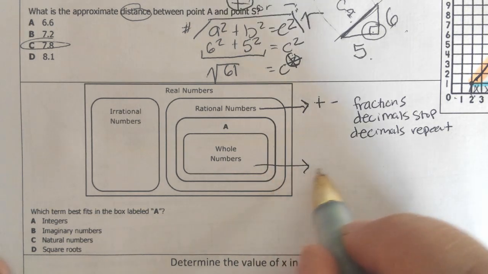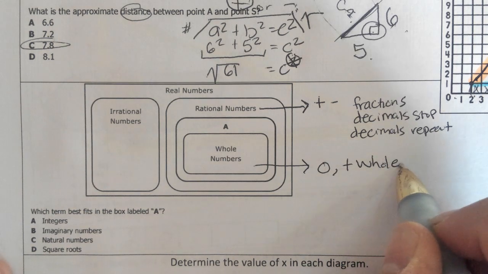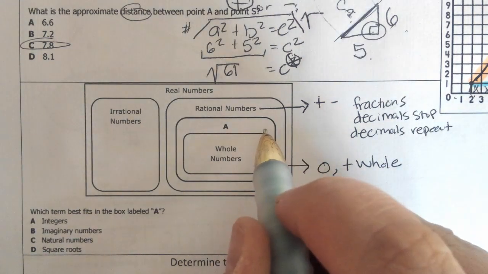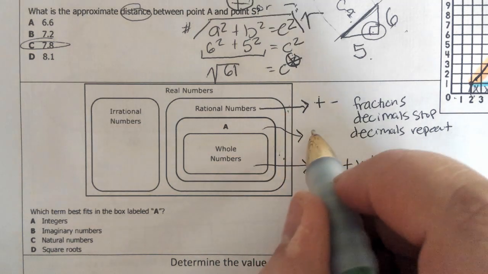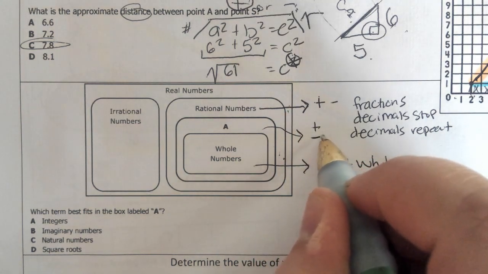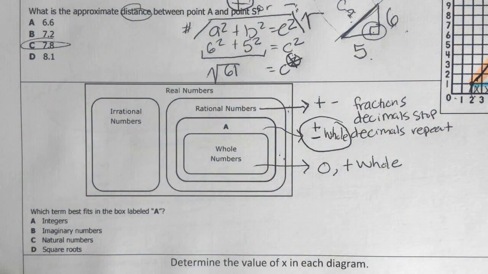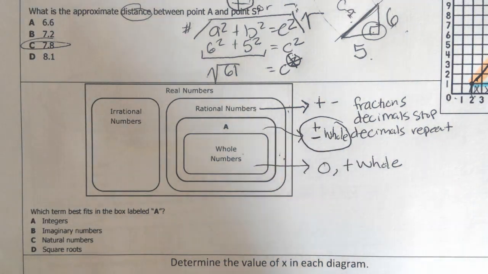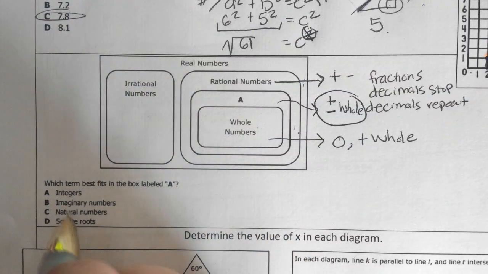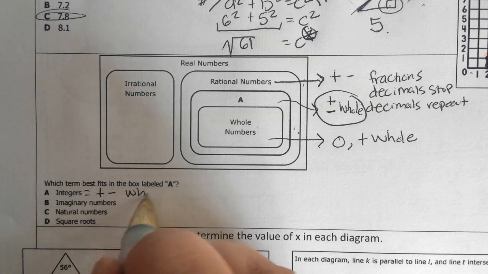Whole numbers is 0 and all of your positive whole numbers. So we're missing some other types of whole numbers that go between them. We're missing positive and negative whole numbers. So we want something that represents positive and negative whole numbers to be between whole and rational. The keyword that describes that is integer. Integers' definitions are positive or negative whole numbers and 0.